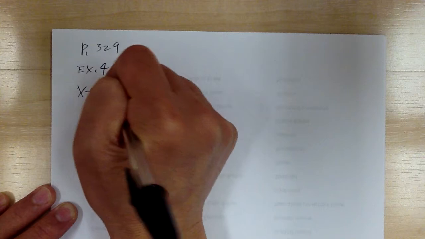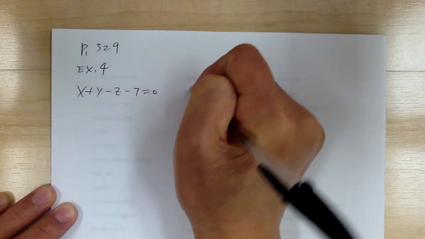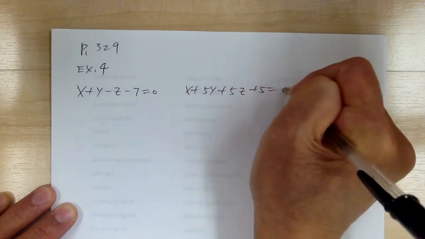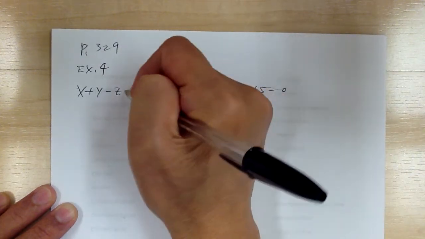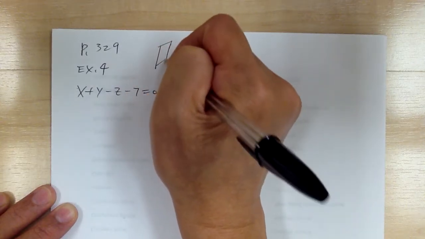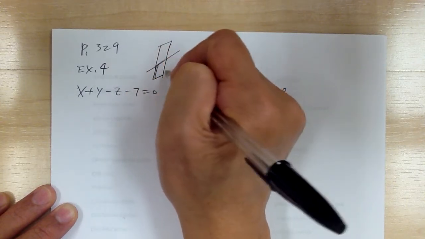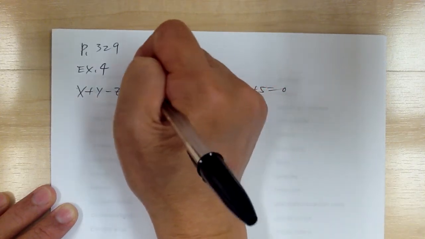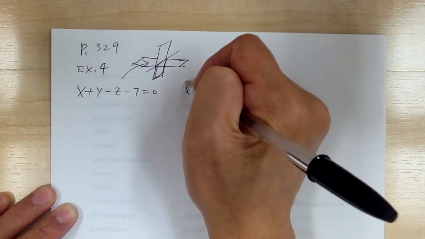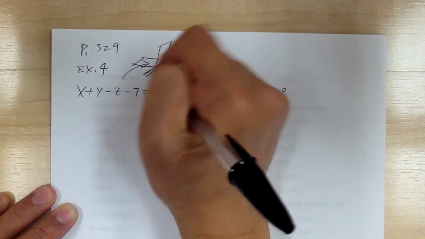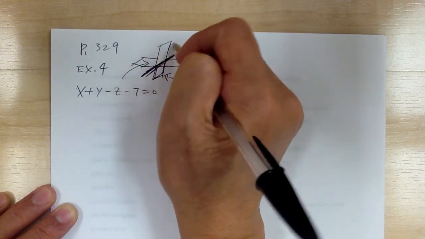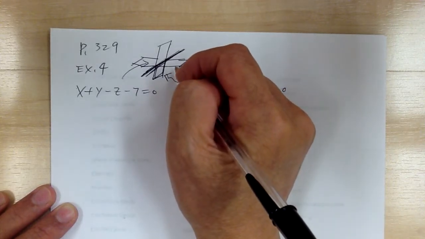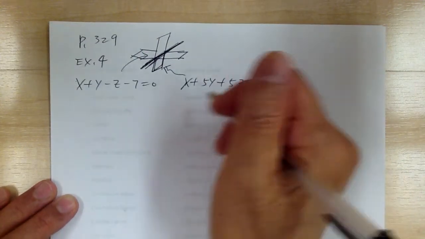So you got x plus y minus z minus 7 equal to 0, and you have x plus 5y plus 5z plus 5 equal to 0. So from here, basically what you have is a plane like this, and this one is like this. So you're looking for the intersection of these two, which is a line, right? The intersection of 2 planes is a line from your geometry. And you want to write it in symmetric form.